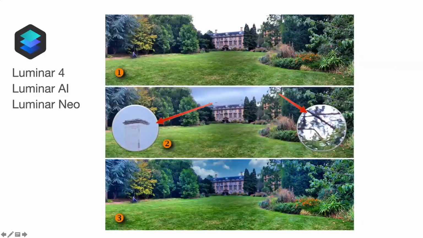There's full auto mode, there's manual mode, there's pro raw capability, you have histograms and waveforms to monitor color, exposure, and focus. Apparently, the new version even removes power and phone lines automatically from your images. But the superpower I want to tell you about tonight is sky replacement.